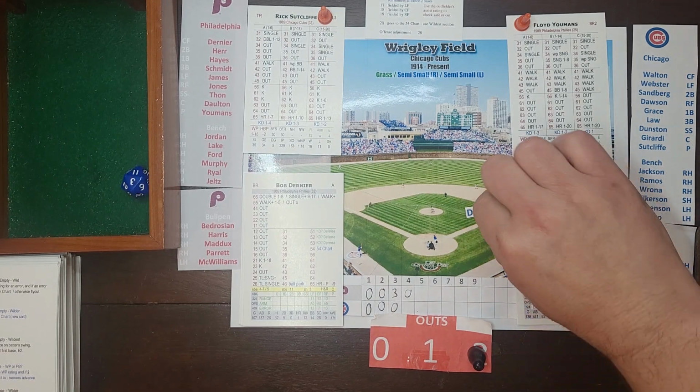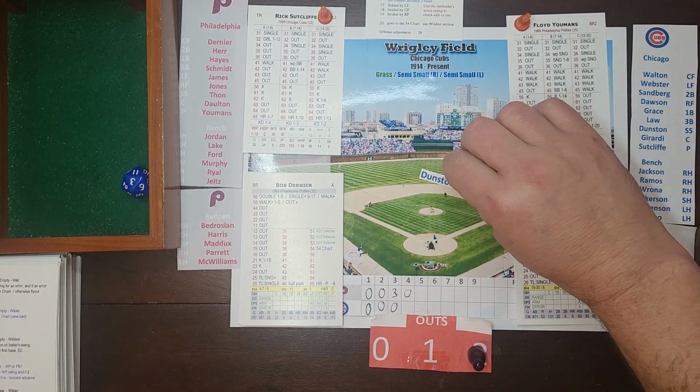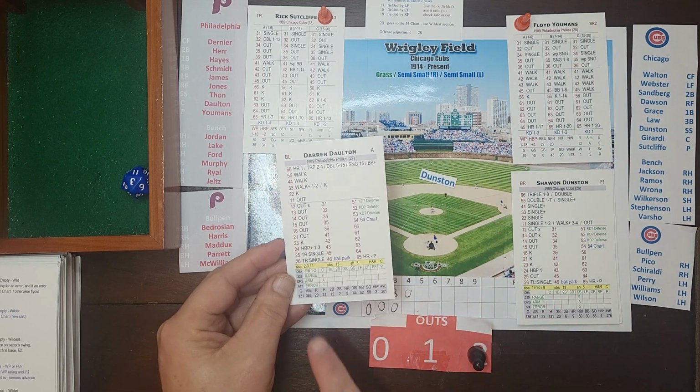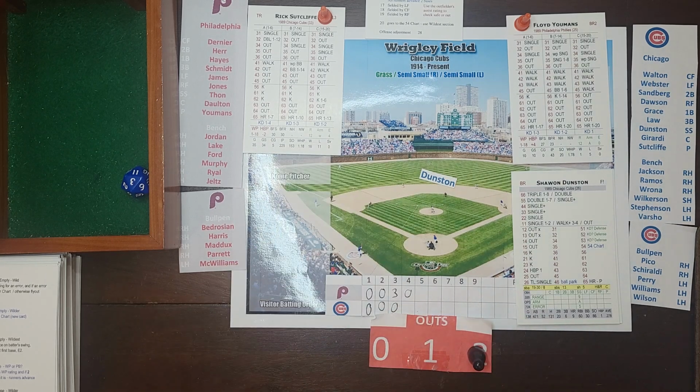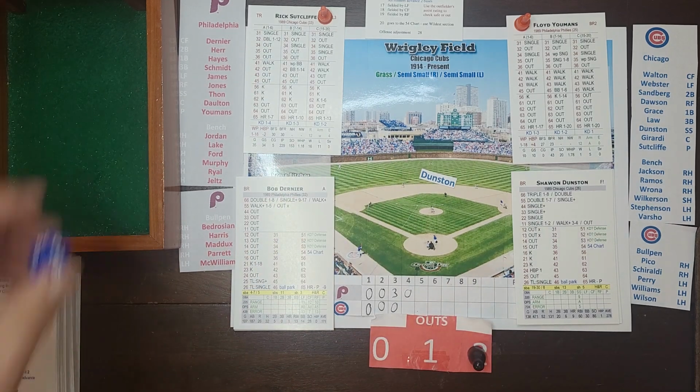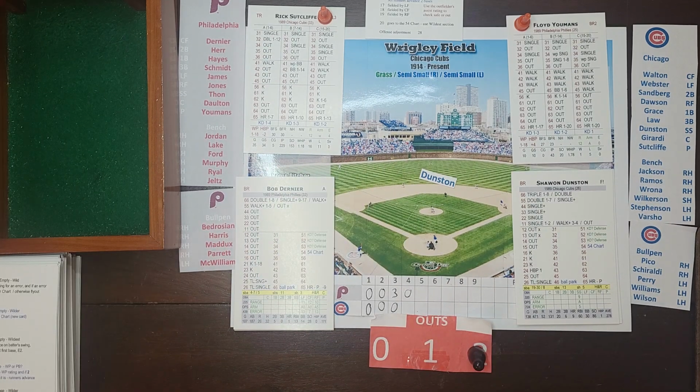He makes it. Possible throwing error. Let's check Dalton's error rating. His error rating is only a 1, so there's no throwing error there. And if you're supposed to re-roll, I'll re-roll. But there's still no 1 there, so there's no throwing error. But Dunston does steal it.